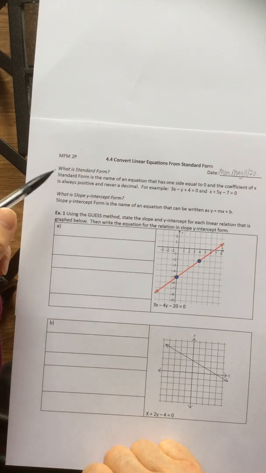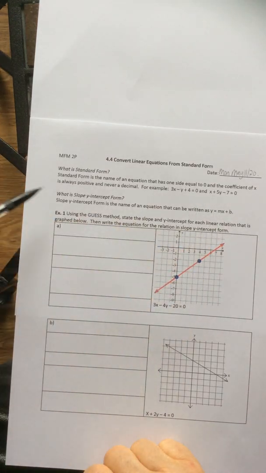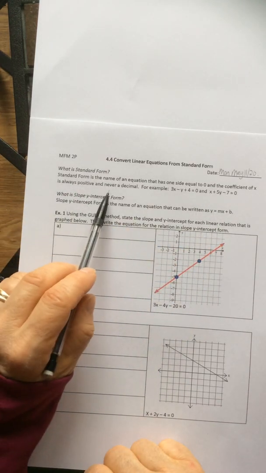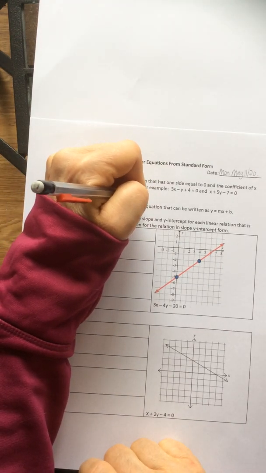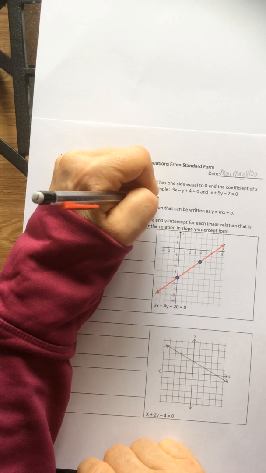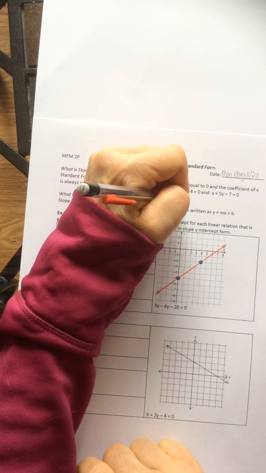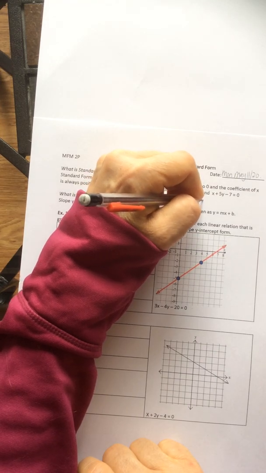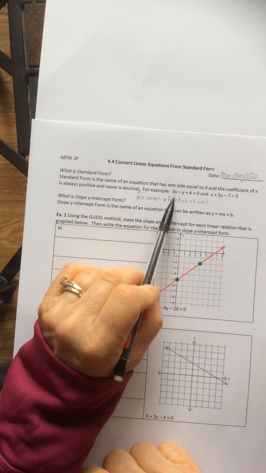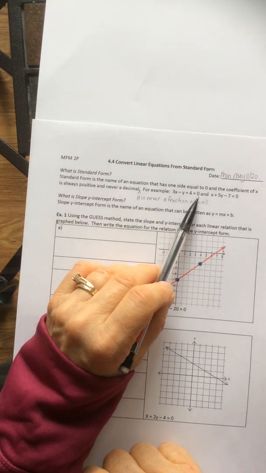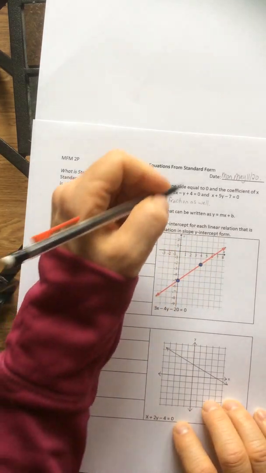What is standard form? Standard form is the name of an equation that has one side equal to 0 and the coefficient of x is always positive and never a decimal. It is never a fraction as well. So for example, 3x minus y plus 4 equals 0 and x plus 5y minus 7 equals 0.